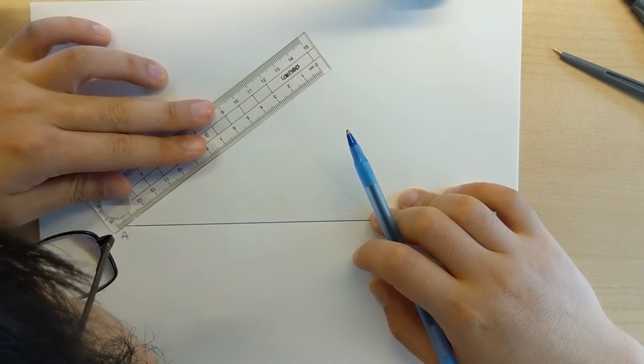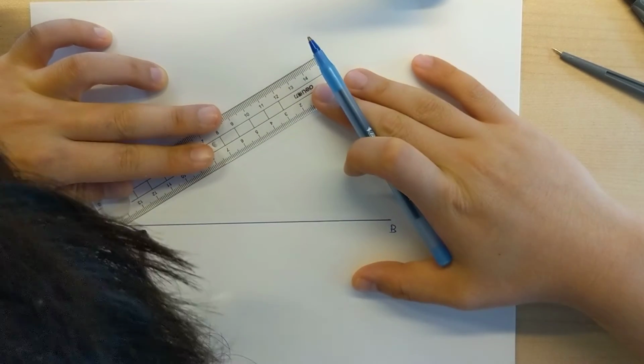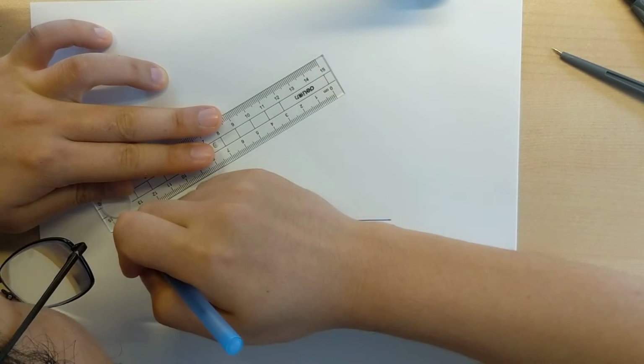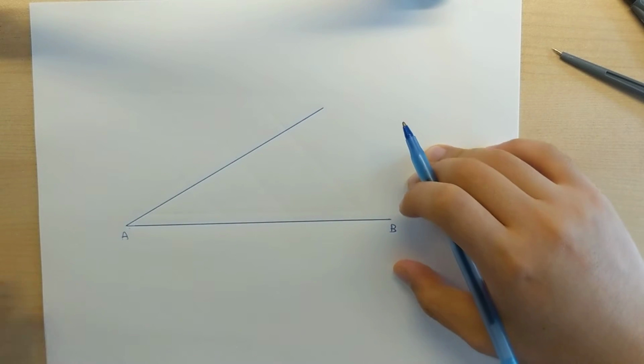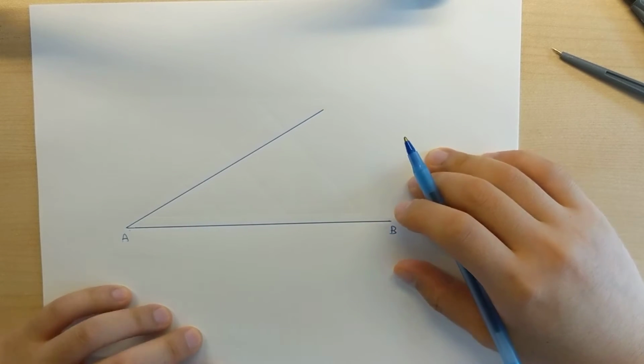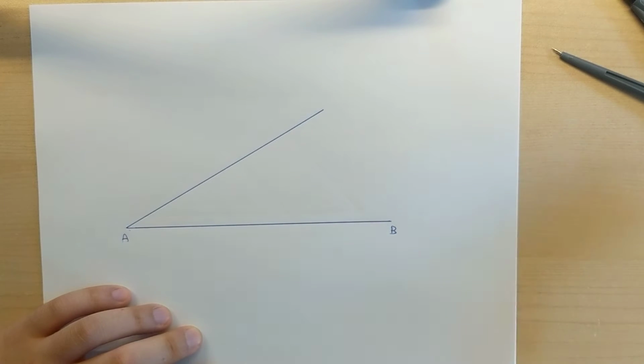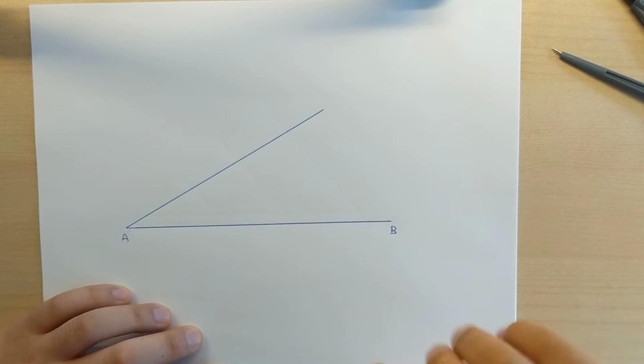Why am I doing this? Well, that's because my goal is to be able to apply principles of similar triangles. I'm going to construct a triangle out of this in a moment.